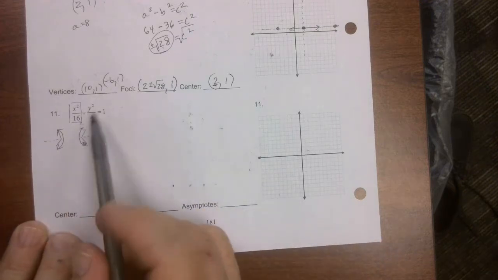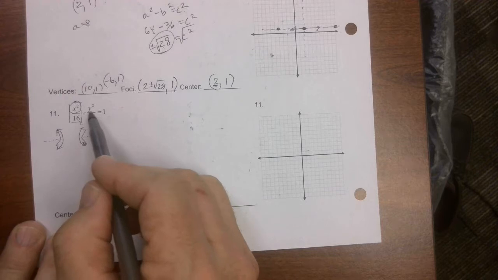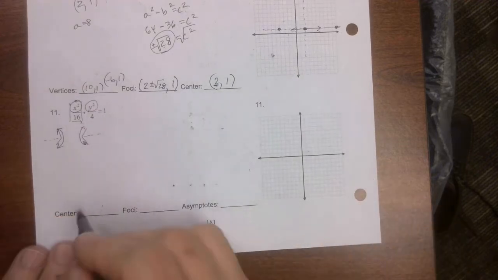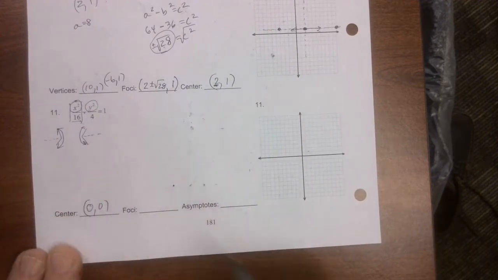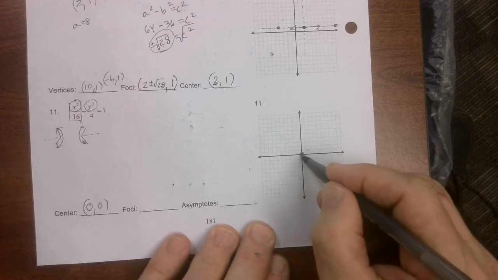So with that in mind, we can see that the center, because there's no shift there, no shift there, we know the center is going to be 0, 0. That makes our lives a lot easier.